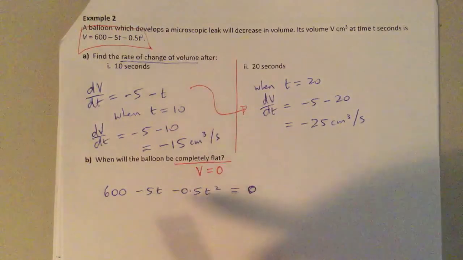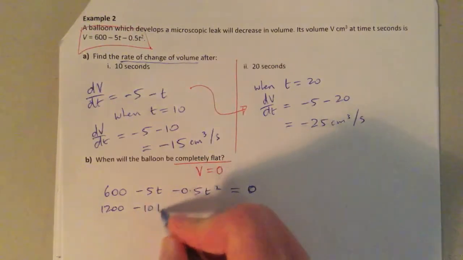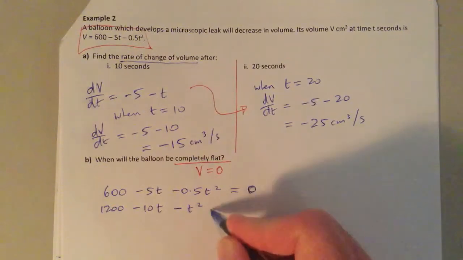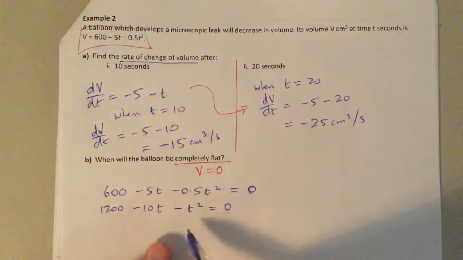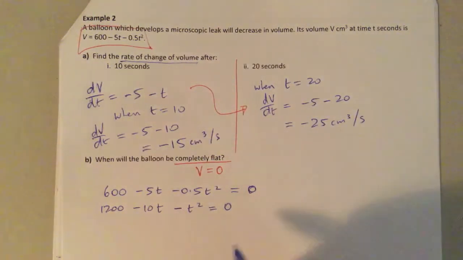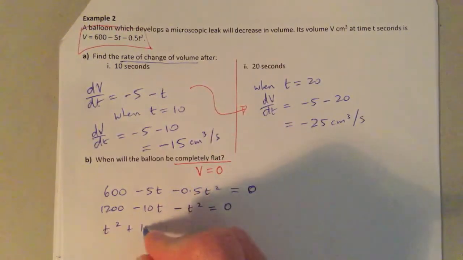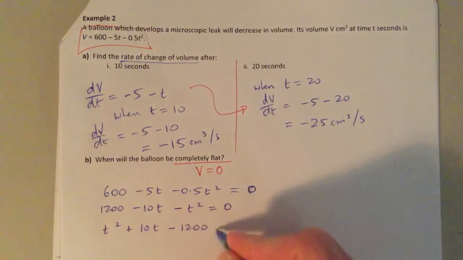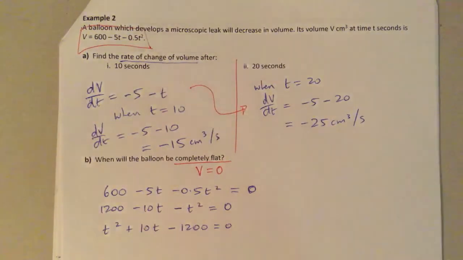So I'm going to times everything in this equation by 2, and we'll make it 1200 minus 10t minus t squared, and of course 0 times 2 is still just 0. I'm also going to multiply everything by -1 and put that t squared as our first term. So let's make it t squared plus 10t minus 1200, and again all still equal to 0, because 0 times -1 is still 0.